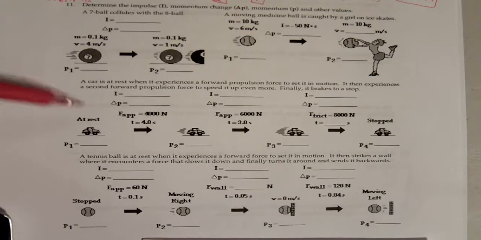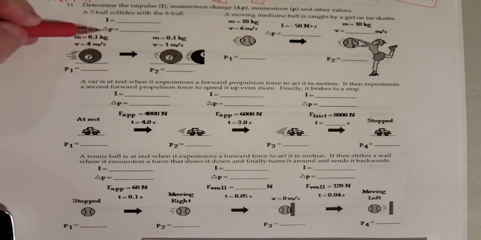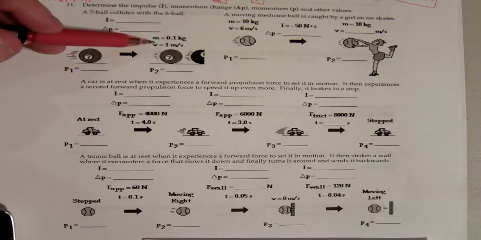I will quickly say that impulse and momentum are going to be equal. This says change in momentum, right? So that means final minus initial.